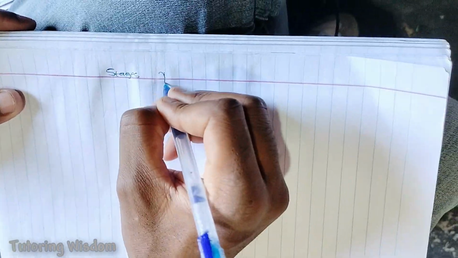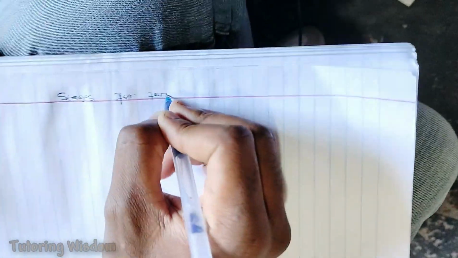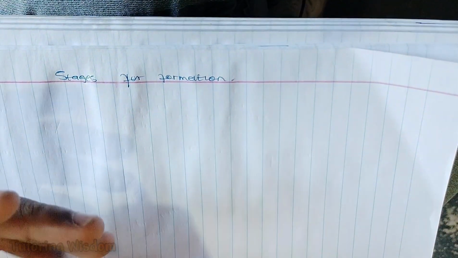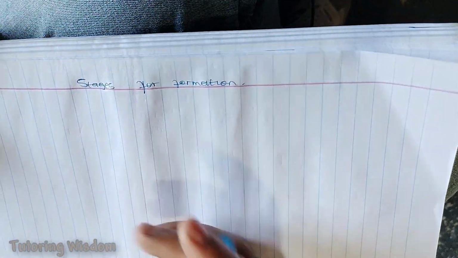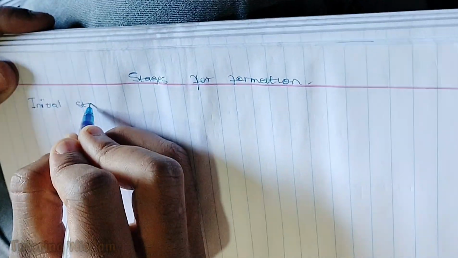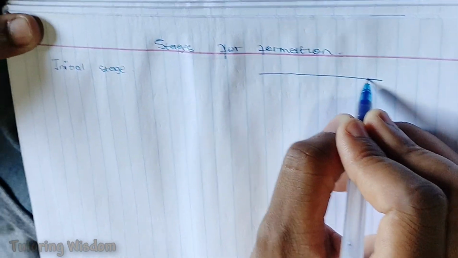The stages of formation, right? How a mid-latitude cyclone forms till it's a matured cyclone and till it dissipates or reaches its occlusion stage. Now the first stage is your initial stage. Now I'm going to draw how your initial stage looks, right? So your initial stage will look something like this.